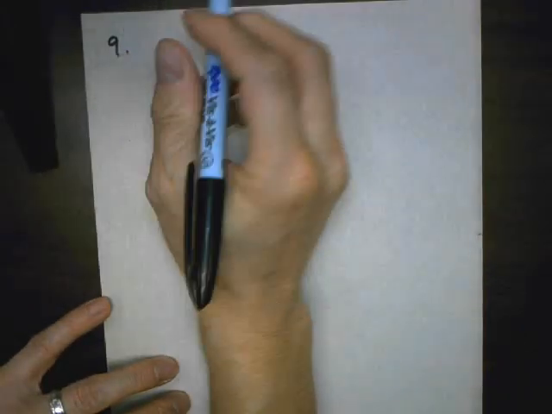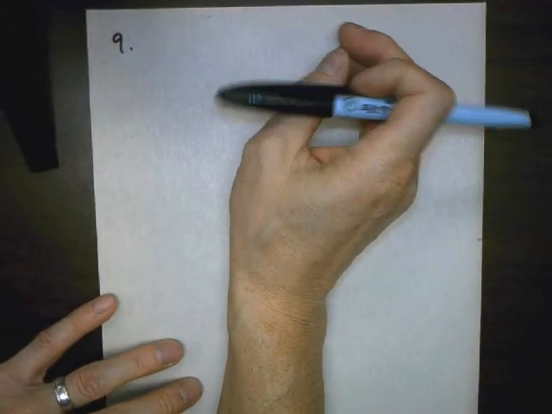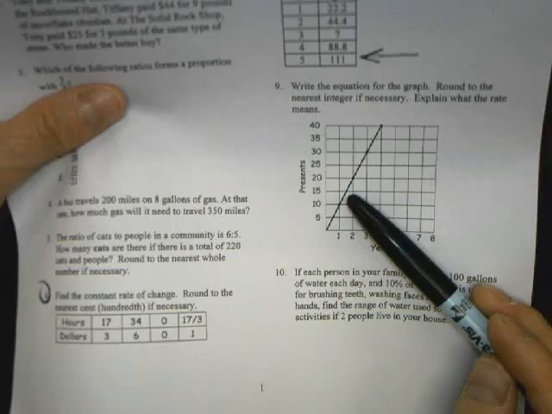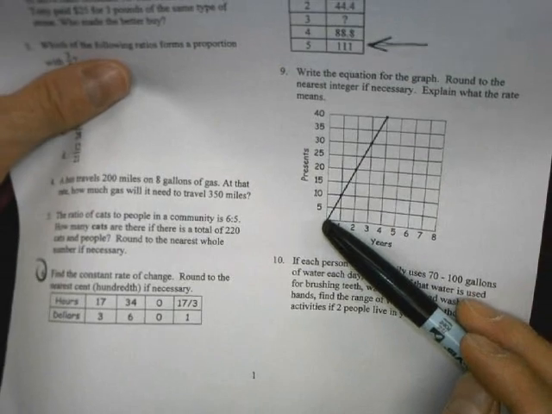And the equivalent to checking your answer in the back is looking at your answer choices, A, B, C, D, to see if your answer's there. And if it's not, we redo it, right? We don't just guess and say, oh, that one's close enough. We just redo it. Alright, so we have to write the equation for this graph. Well, I see it's a straight line that goes to the origin, so it's proportional.